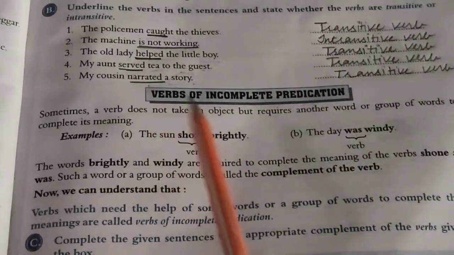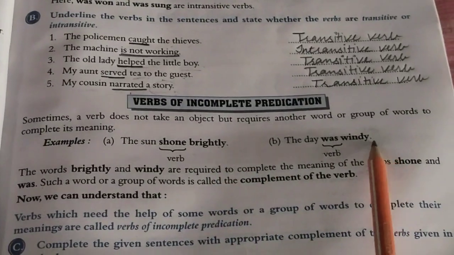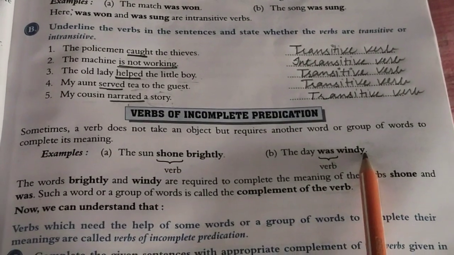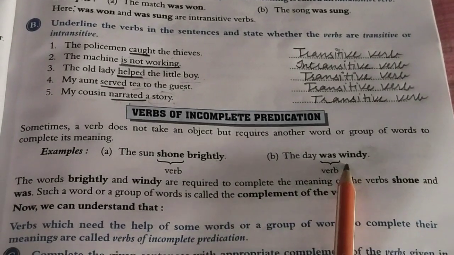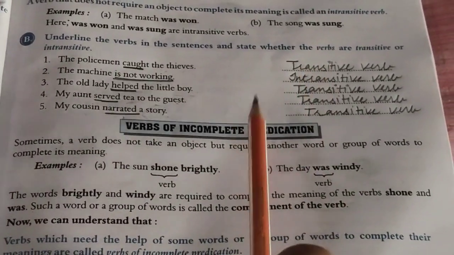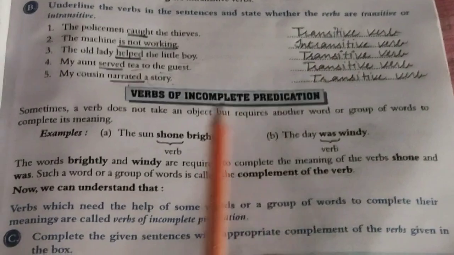In many cases these must be adverbs or adjectives. Okay, so brightly is what? Adverb here. Windy is what? Windy is an adjective. So you have to keep in mind, they may be adjectives and adverbs. Okay, but what is an object? An object is a person or a thing.